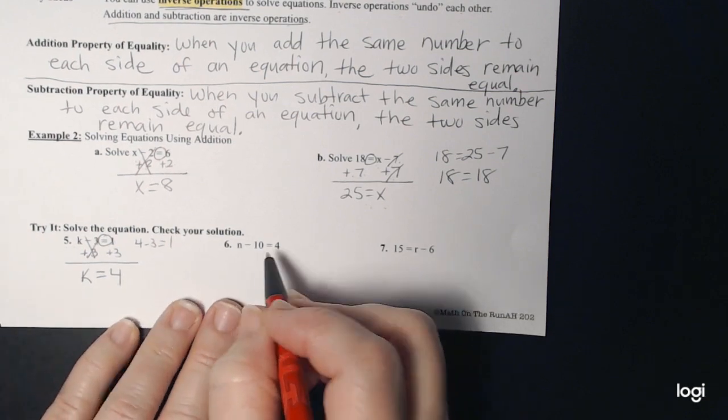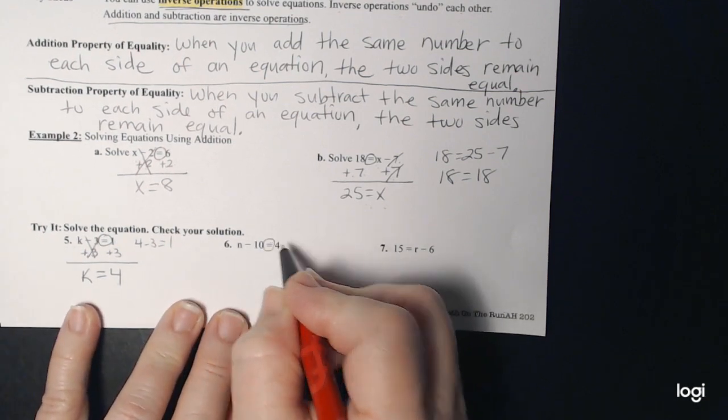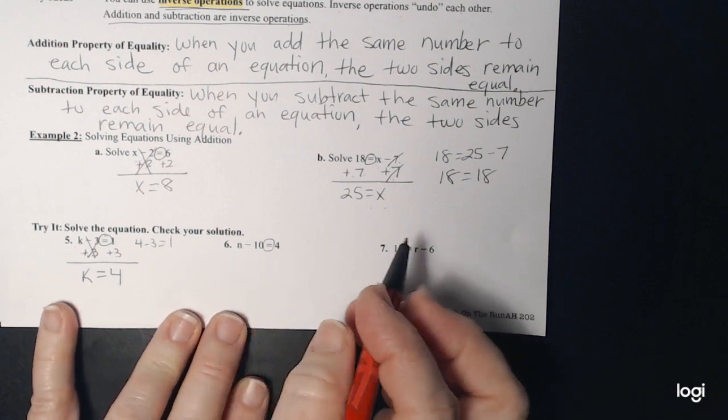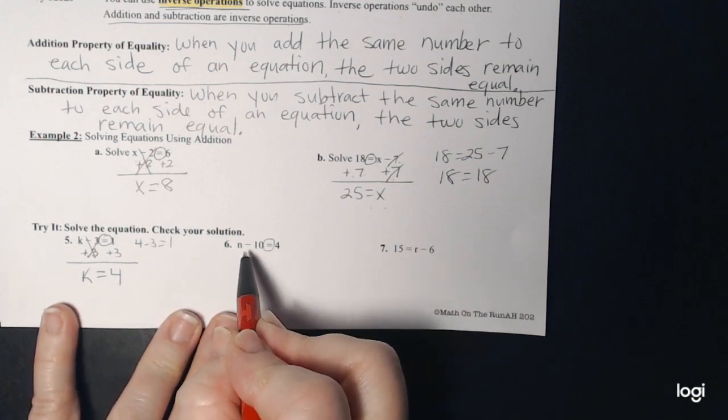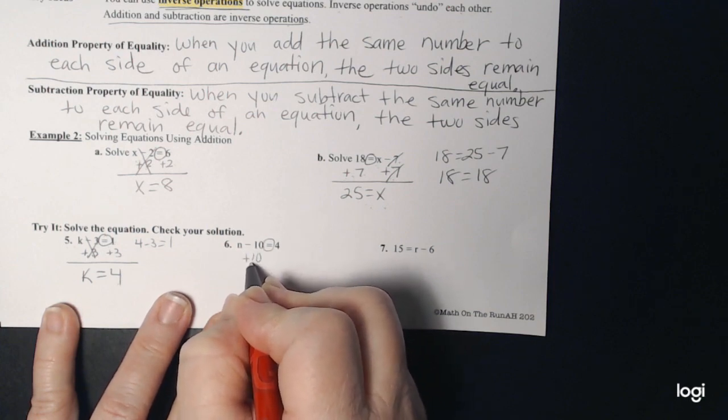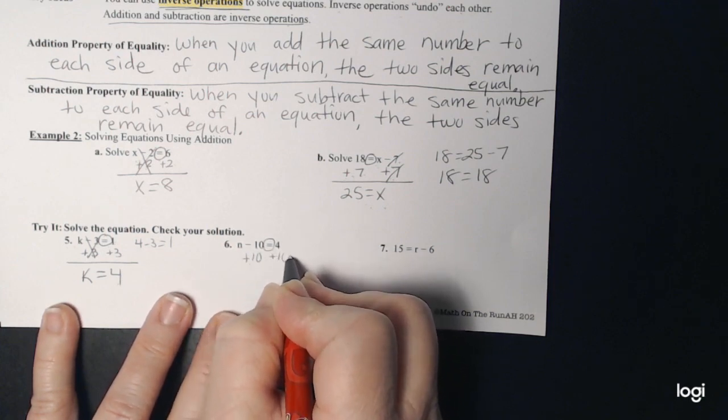All right, let's try this one. Circle the balance. I already know the answer is 14. I don't want that. I want to show the work. I'm going to do the opposite. Opposite of minus is plus. Whatever I do on this side, I have to do on this side.